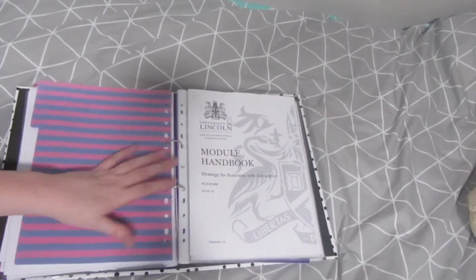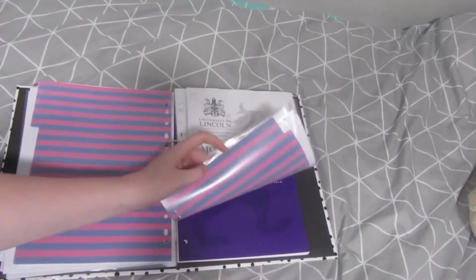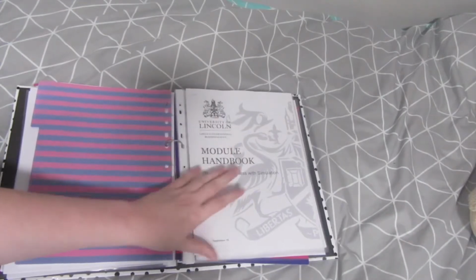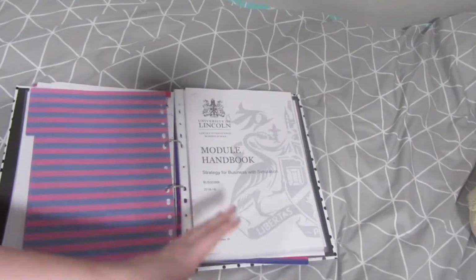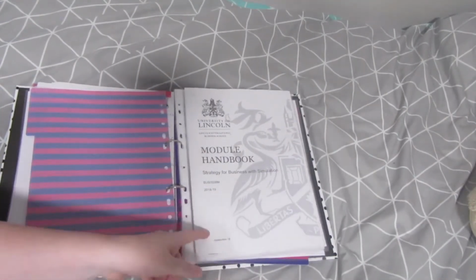Then we have strategy for business. I actually need to switch some of these around because I don't have this one till a Friday, whereas I have entrepreneurship on a Monday, so I want to put crisis management in between the 2 of them. But this one's my strategy.